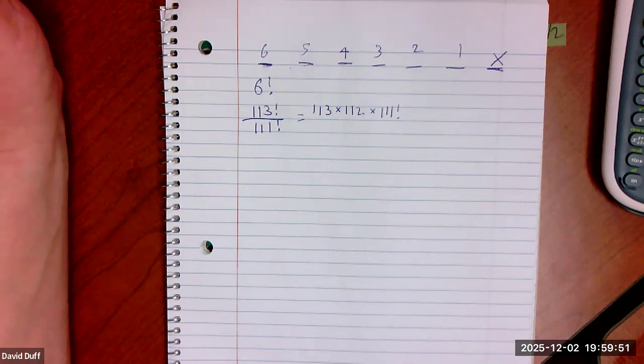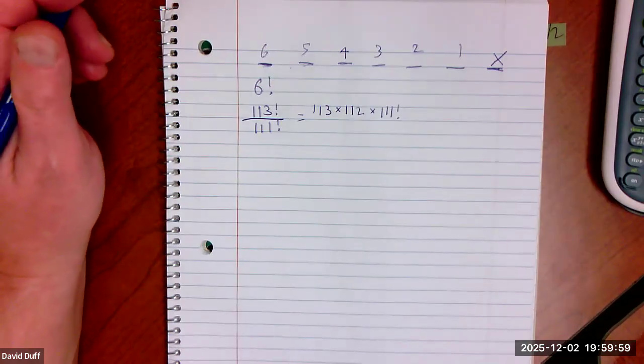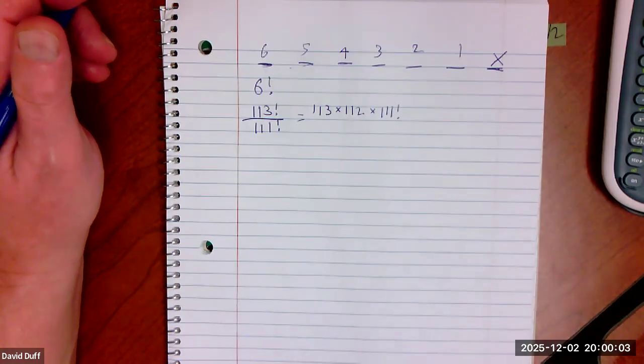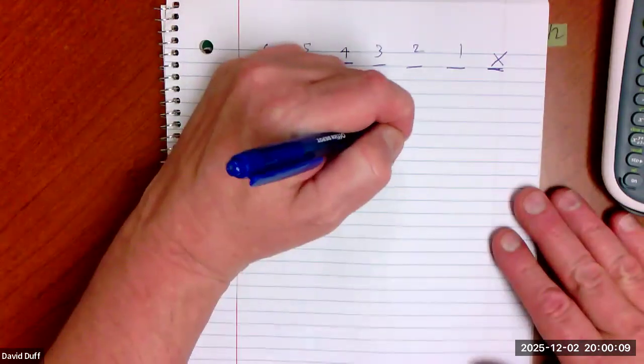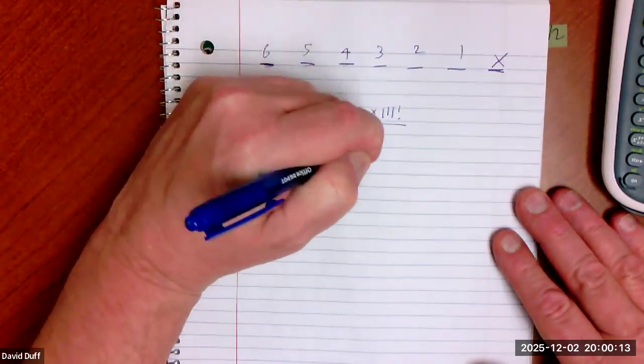Does that make sense? Oh, you just got the 112 because it's in the middle. Well, what is 113 factorial? It's 113 times 112 times 111 times 110 times 109 times 108, all the way down to 1. That's what 113 factorial means. Why did I write it like this? Because I've got 111 factorial in the denominator.